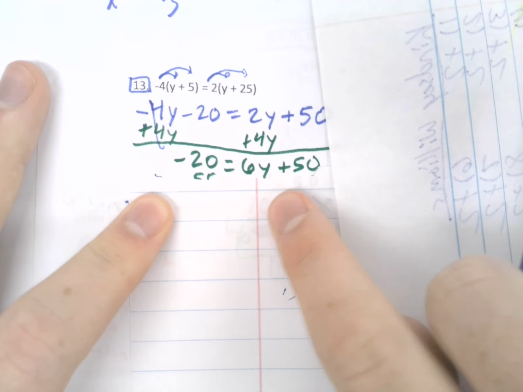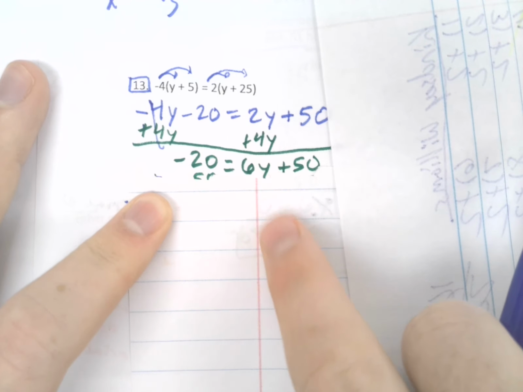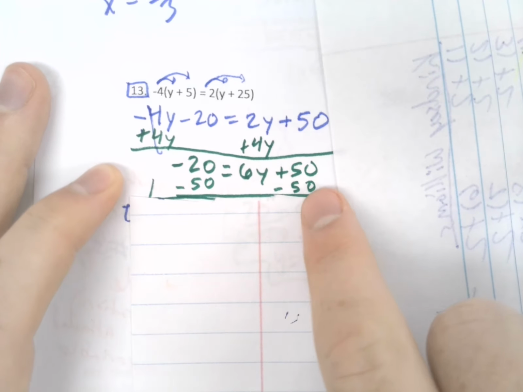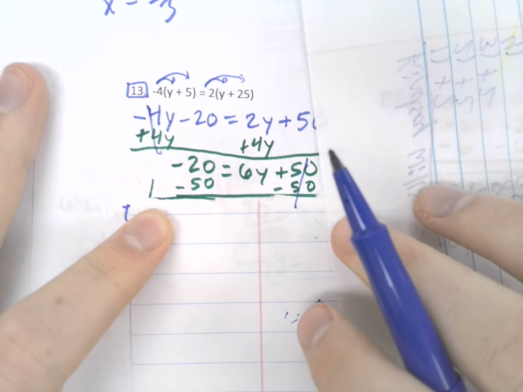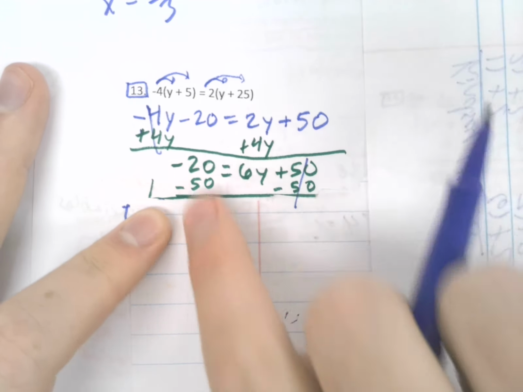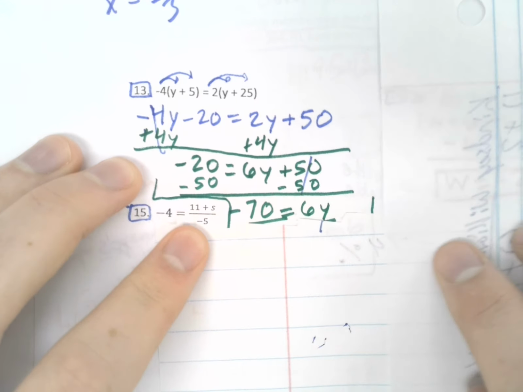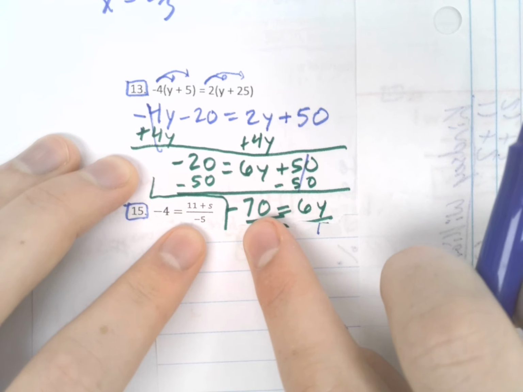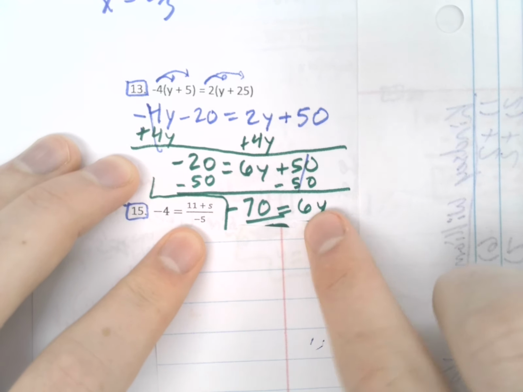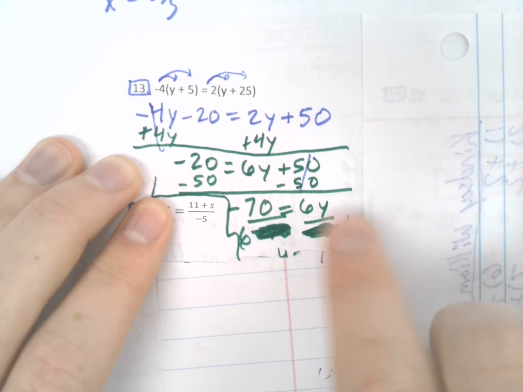Well, if y is going to be on the right side of this equation, I need to get this 50 and move it over to the left side. I need to get everything away from y. So I'm going to subtract 50 from both sides. Cancels. Negative 20 minus 50 is negative 70. And then if you have negative 70 equals 6y, if that's being multiplied to y, we need to divide by 6.